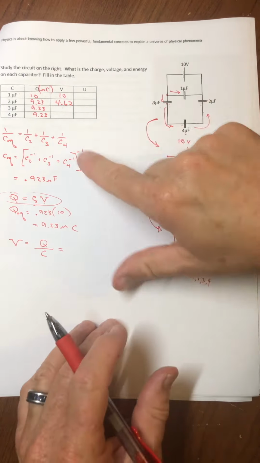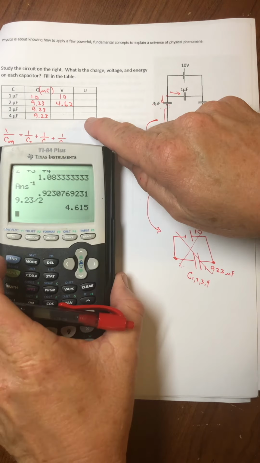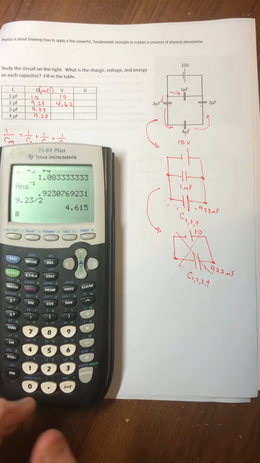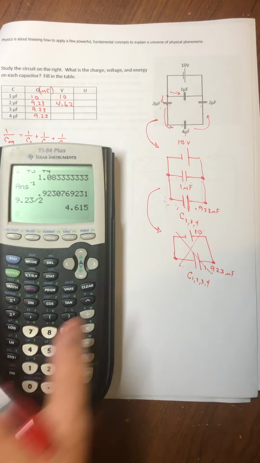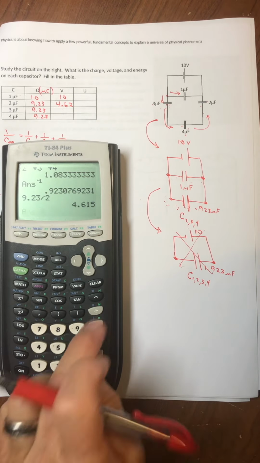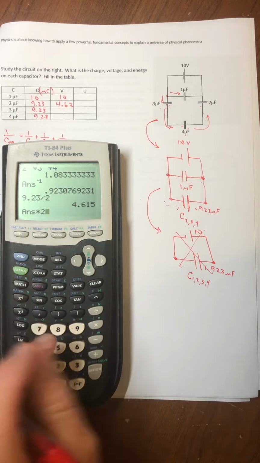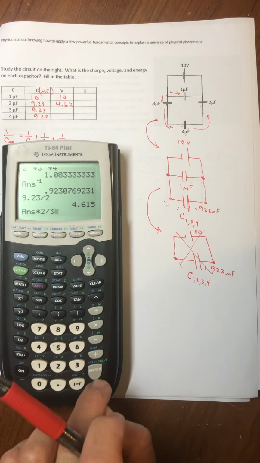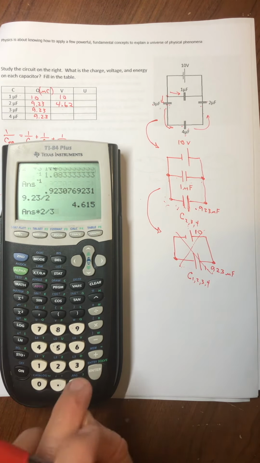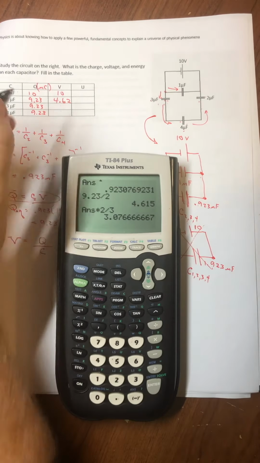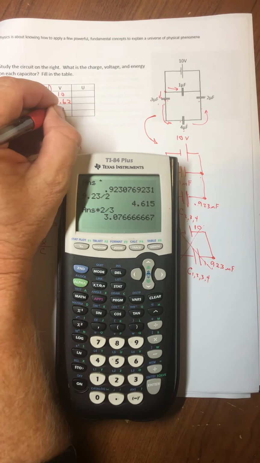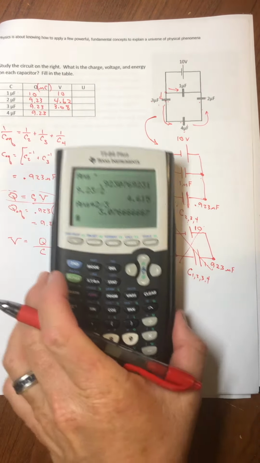Now, I should do that on down the list. And maybe just to save a few keystrokes, I'll multiply it by 2 to undo that one and get it back to my charge. But now I'm looking at the 3. So I'll divide by the 3. And so this should be 3.08.